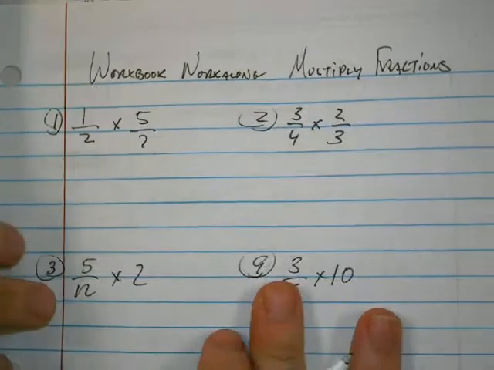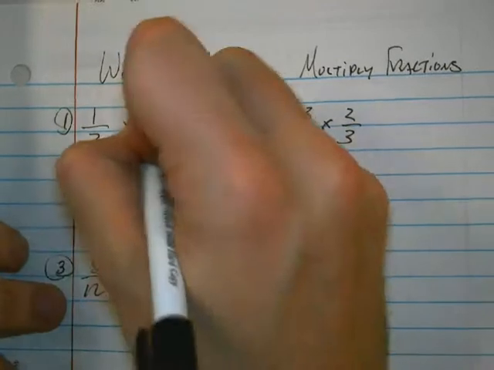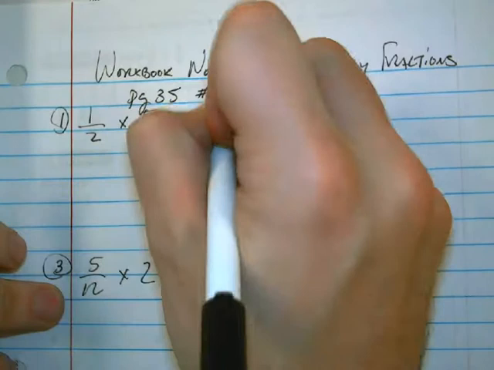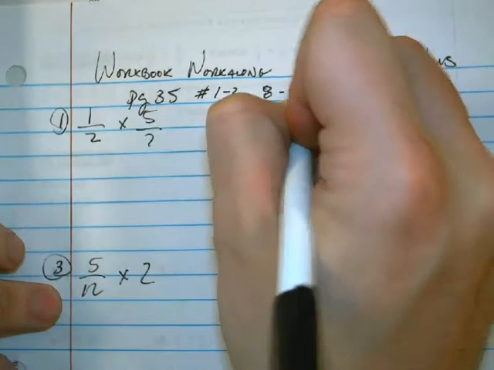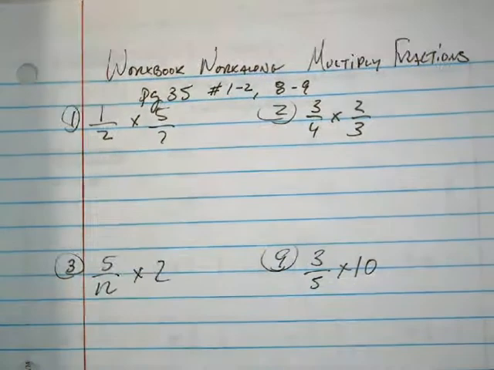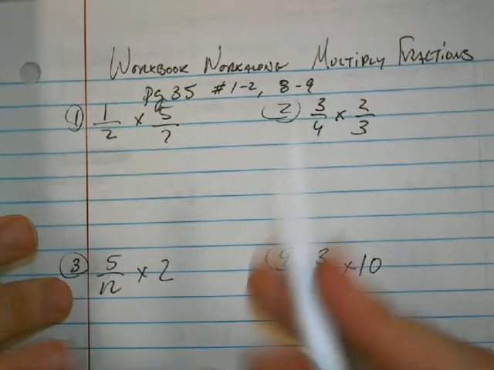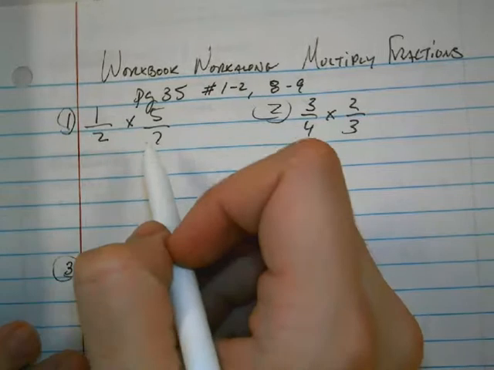Okay, here's our workbook workalong. I am on page 35, and we're looking at numbers 1 and 2 and 8 and 9. Although if you're brave, feel free to try a couple more after you get these if you feel like you got it. Okay, so when I'm multiplying fractions, super easy.